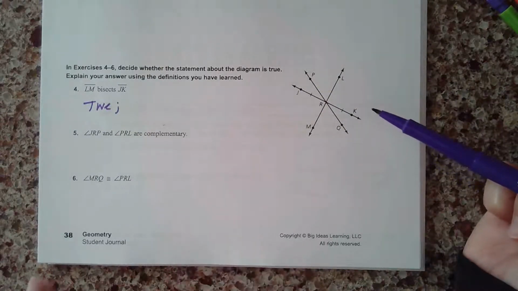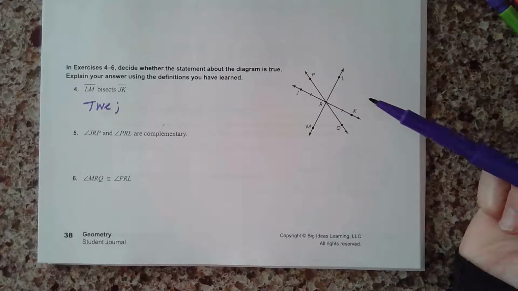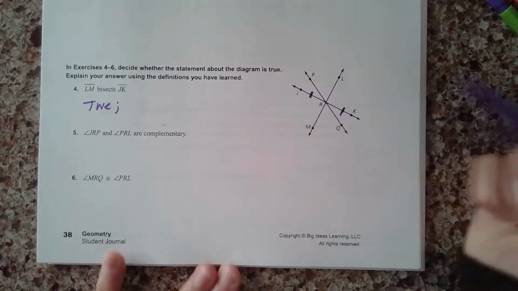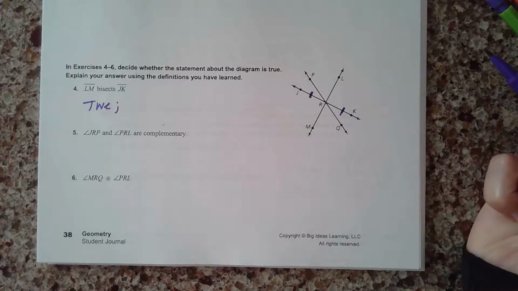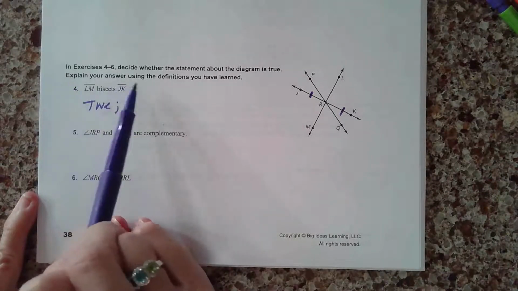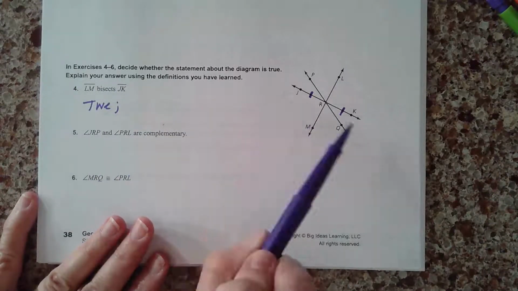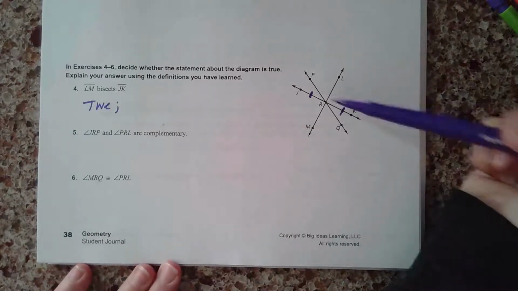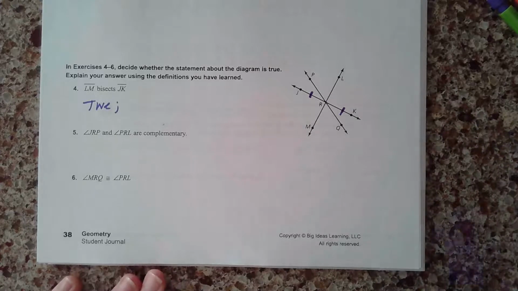So first of all, what's being bisected? JK is a segment, J to K is a segment. JK is the one being bisected. And if you notice, it has these two little marks on here, which implies that those are congruent, which again means that they are equal. So explain your answer using definitions. We know the definition of bisects means it cuts it in half. And therefore, since those two things are marked as congruent, we know that those are indeed being bisected.